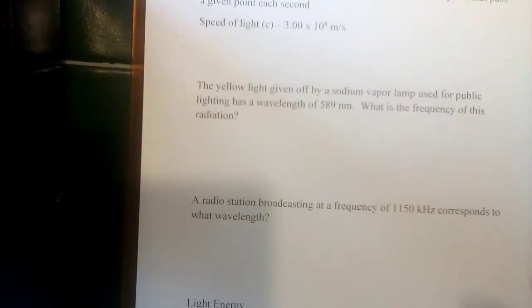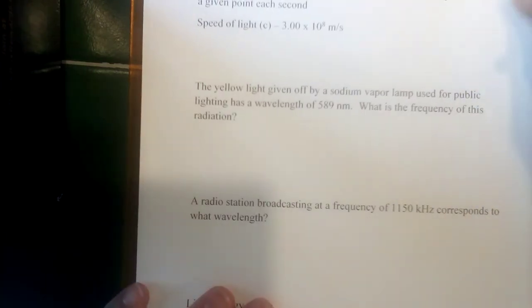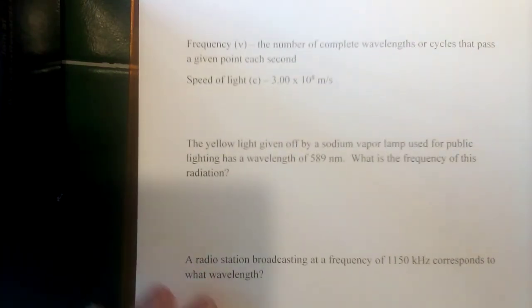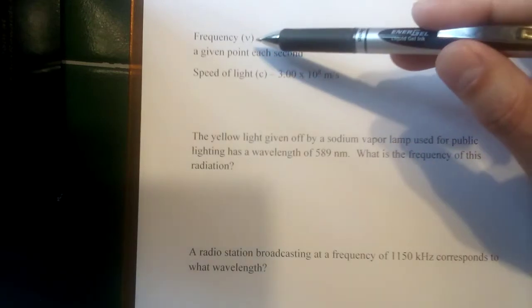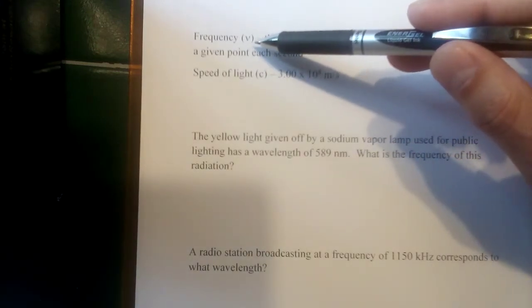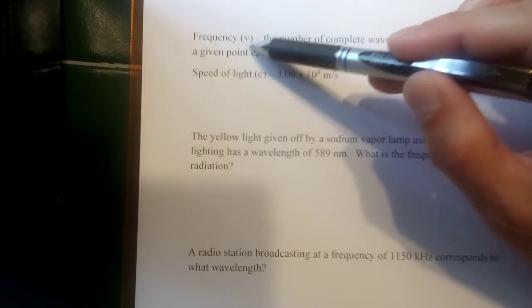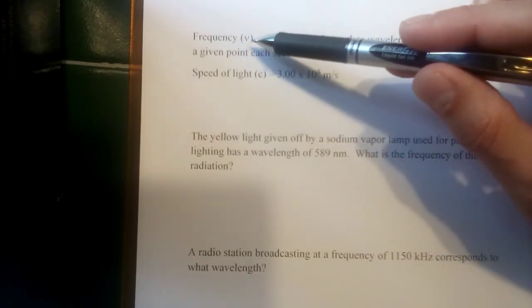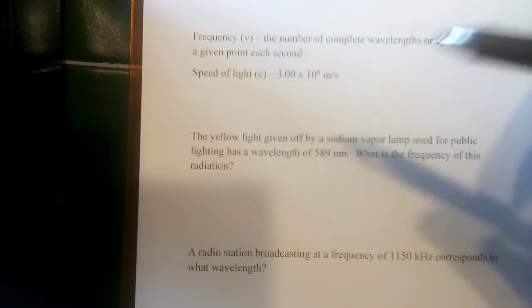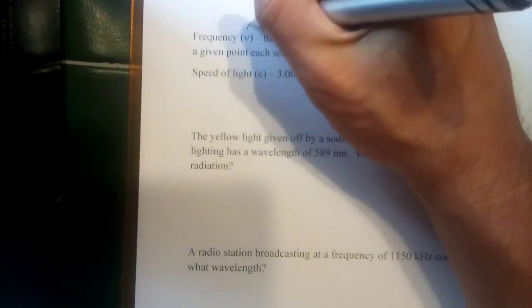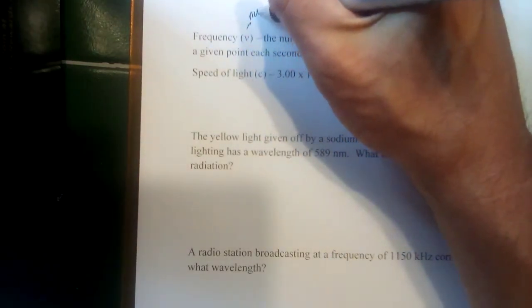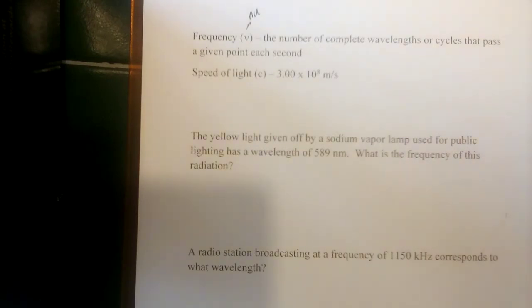The first thing we want to think about relating the wavelength to is the frequency of light. Frequency is abbreviated with the Greek letter nu. It's pretty close to a V, but there's a little swish in there. This is not quite a V, it's the Greek letter nu. Phonetically, it's spelled N-U.